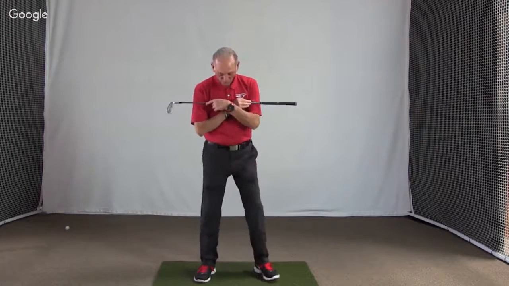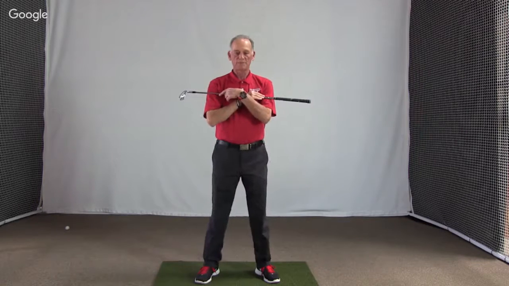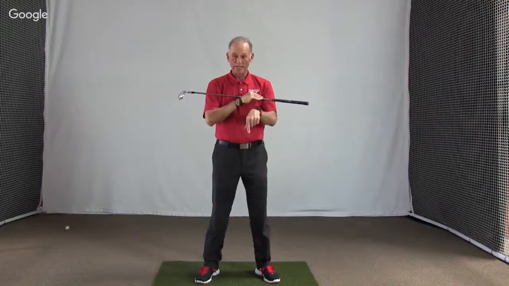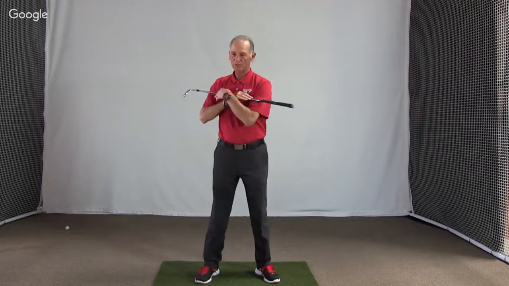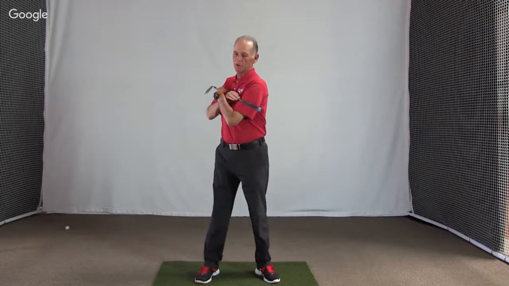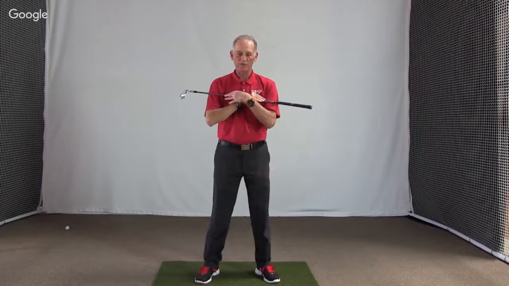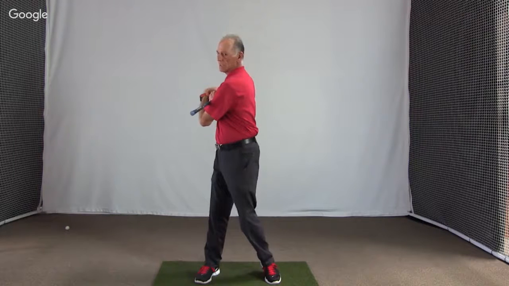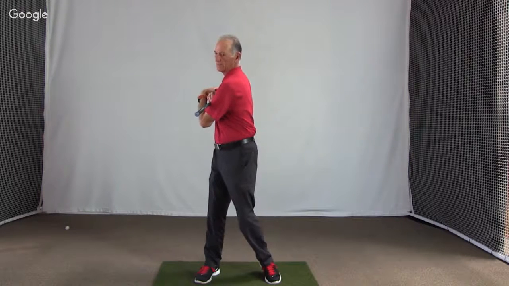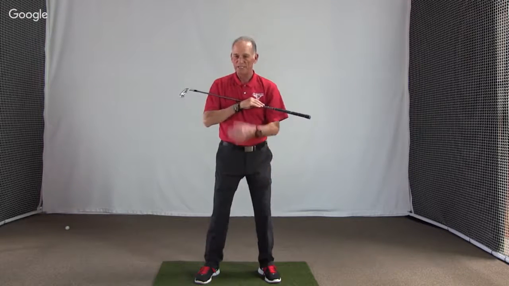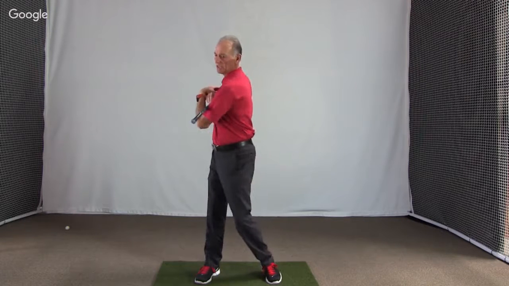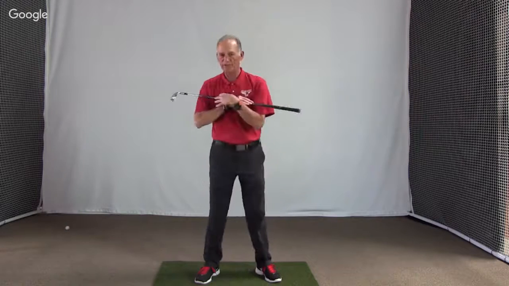Put your club across your shoulders and stand up vertically. If you're a right-handed player, turn and keep your left heel down. Okay, that's as far as I can turn. Now turn and release your left foot to the toe. I got a lot more flexible by letting this left foot come up and this knee working inward. So I got a lot more flexibility by just doing that.